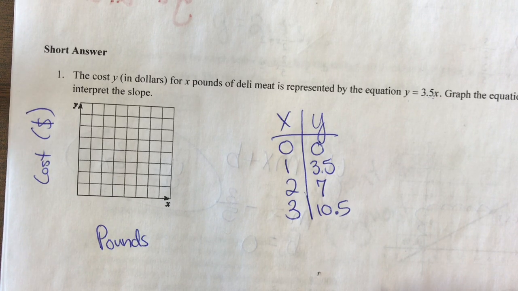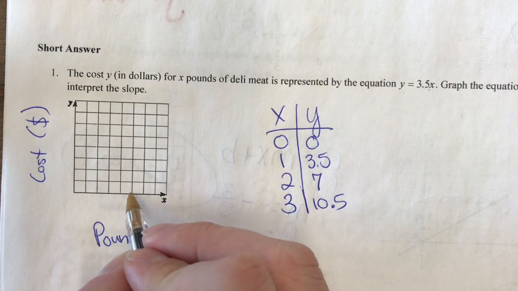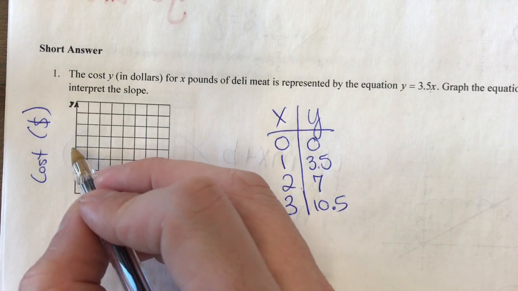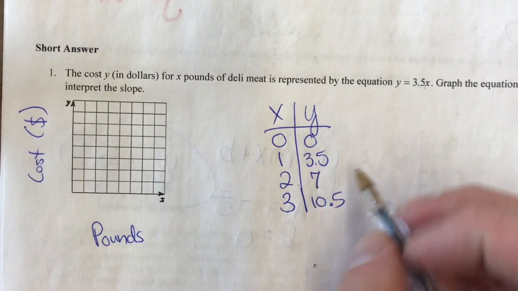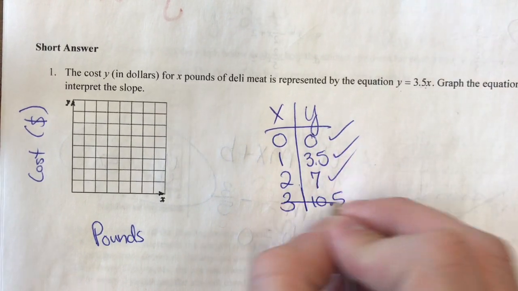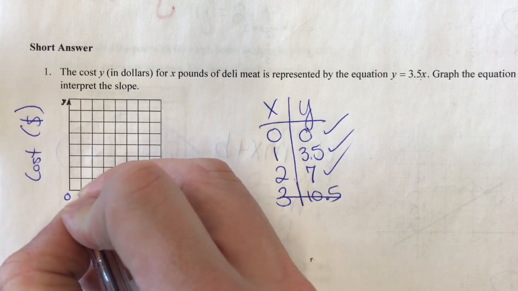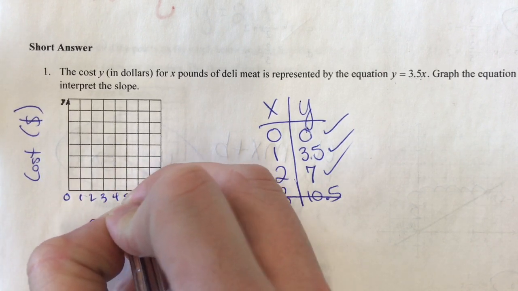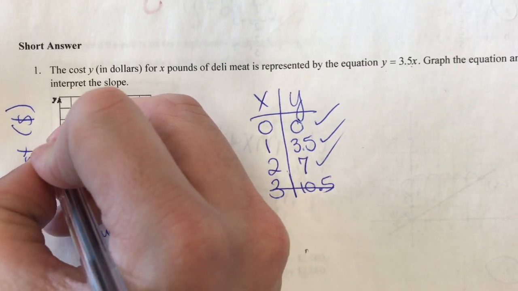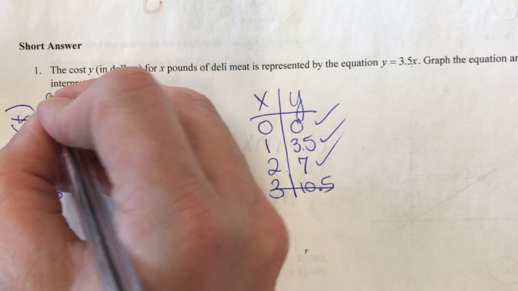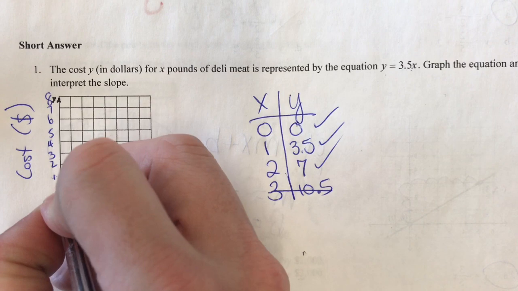Now here's the problem. This graph doesn't go out that far. 1, 2, 3, 4, 5, 6, 7, 8. I have 3 points, so even though this goes out to 8, I'm okay with graphing you, and not worrying about you. Okay, so I will label these points 0, 1, 2, 3, 4, 5, 6, 7, 8. I'll just start graphing these points. 0, 0 lives right there.